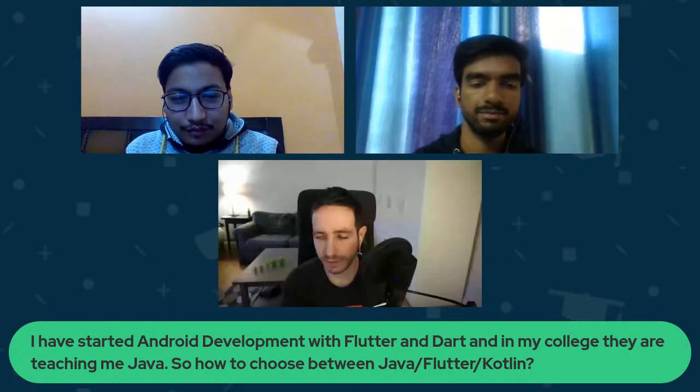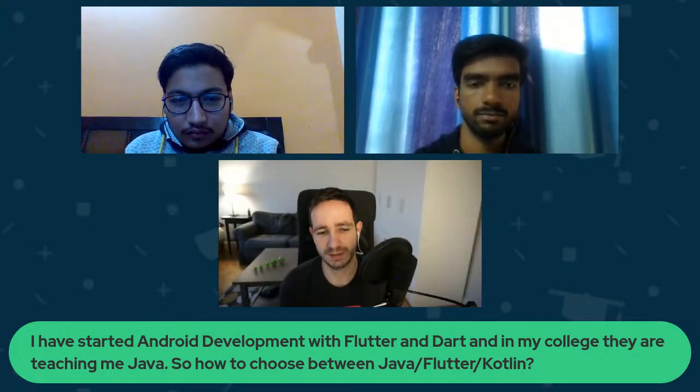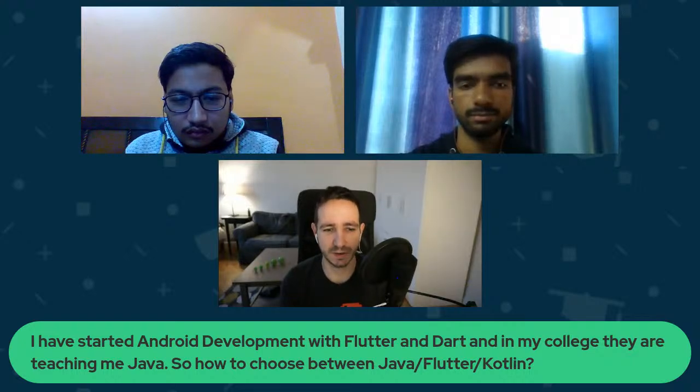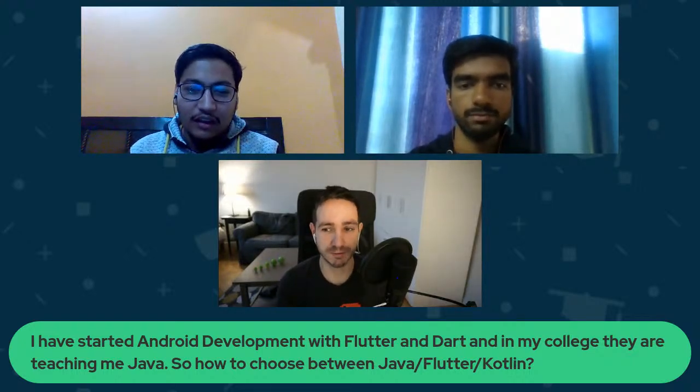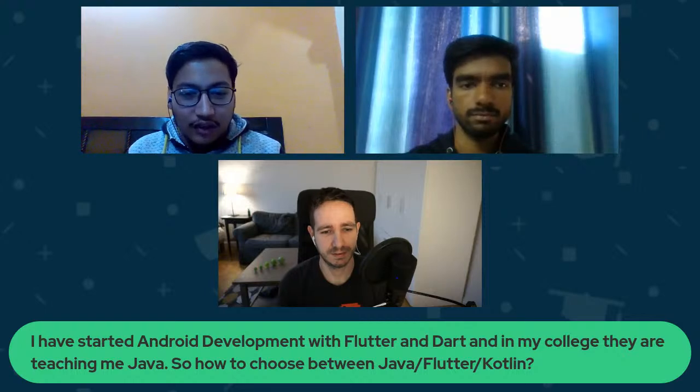But at the same time, if you are looking into bigger applications and you want to work at bigger companies and bigger projects and so on, you will see that those are basically all native apps. So for bigger industrial size and bigger application use, we should prefer Kotlin over Flutter and Dart.